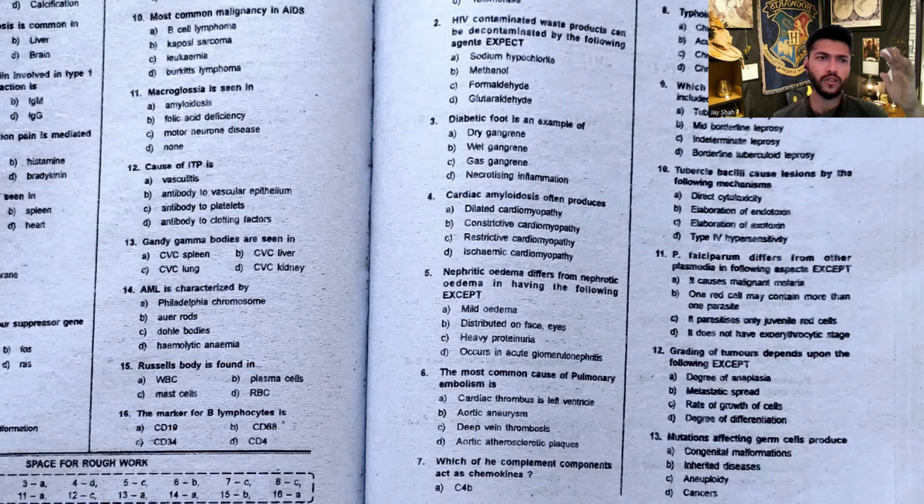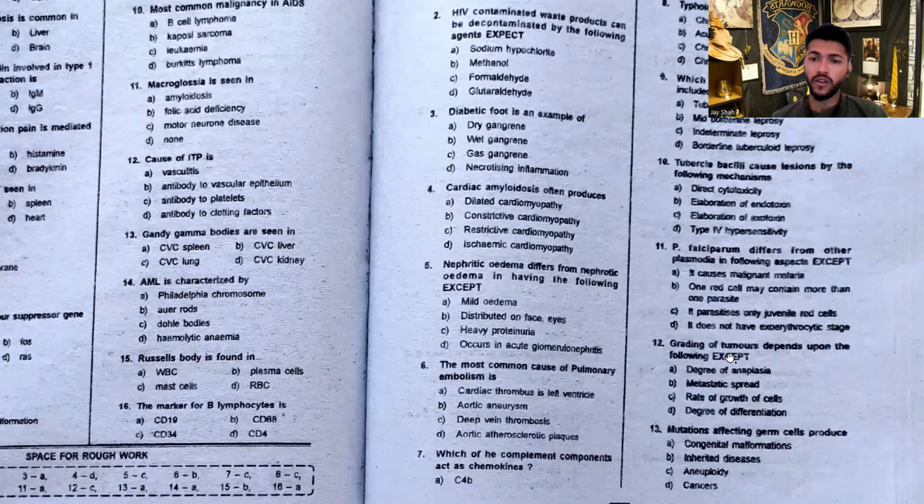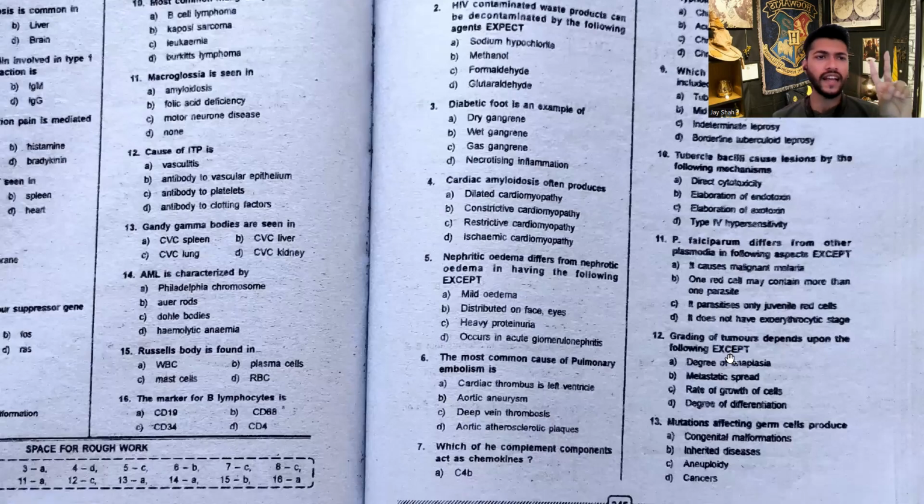It's trophozoite, then merozoite, then schizont, right? Grading of tumors depends upon the two terms, grading and staging. Staging is basically your TNM, which is tumor size, nodal involvement, and metastasis. Whereas grading is on the basis of how differentiated or poorly differentiated the tumor is.